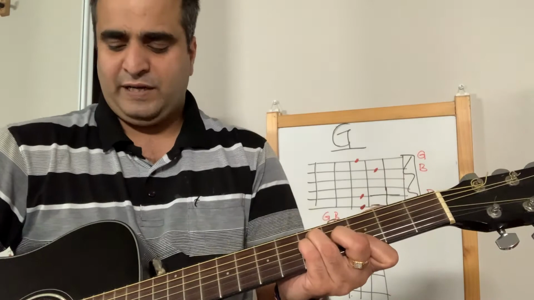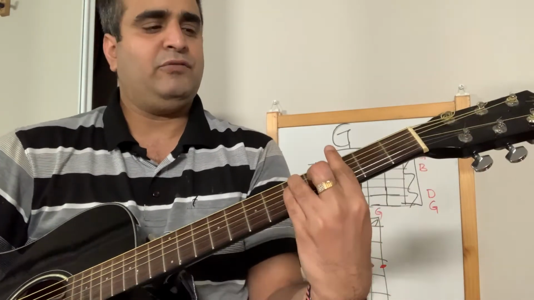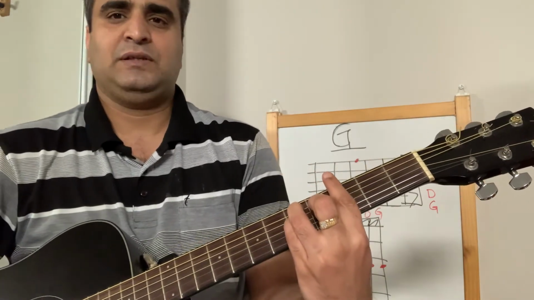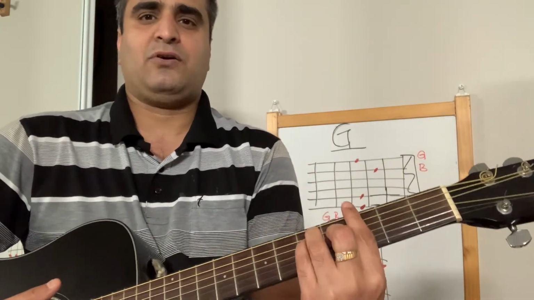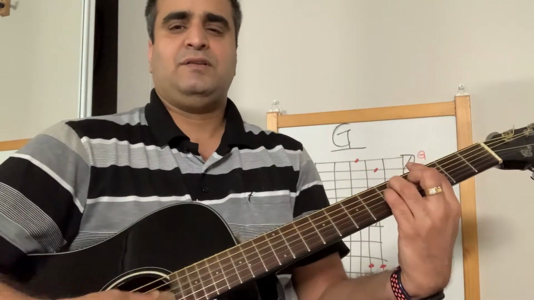Same thing, we play the 5 strings, and if we cover all the strings with the first finger like this, then it becomes a bar chord, G major, and that you can play on all the 6 strings.